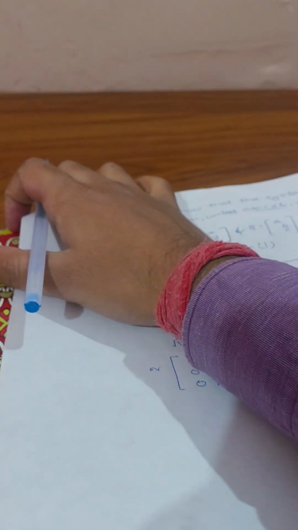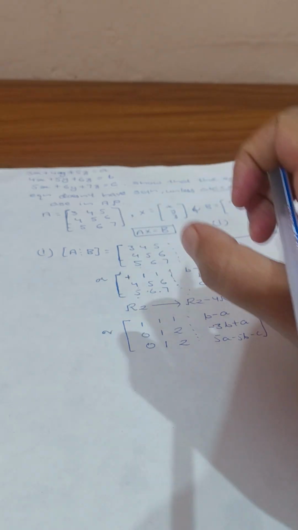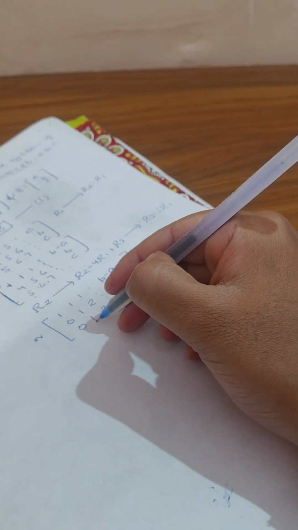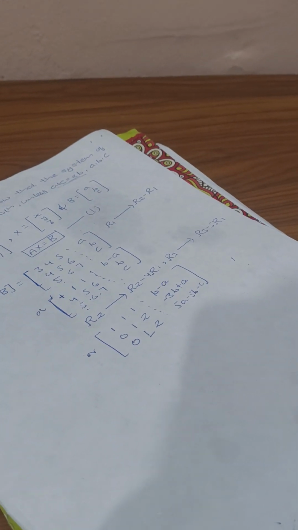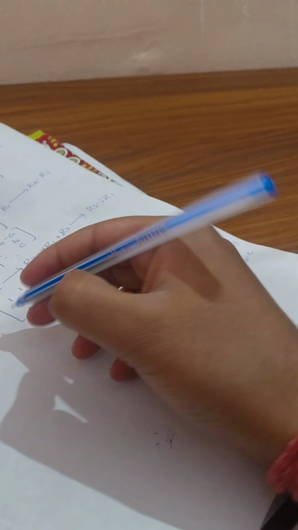Here we see that the required form is not reduced in echelon form yet, because we have to make this term 0 to come into the echelon form.